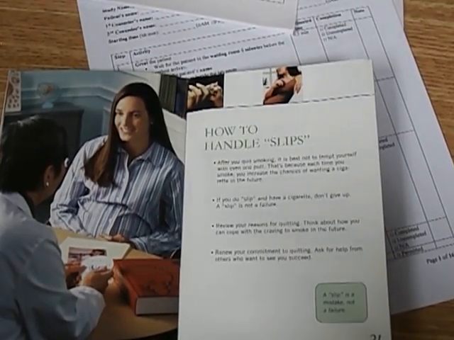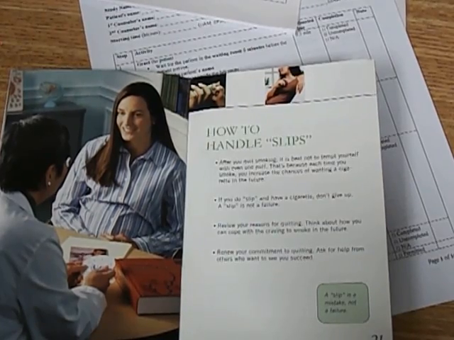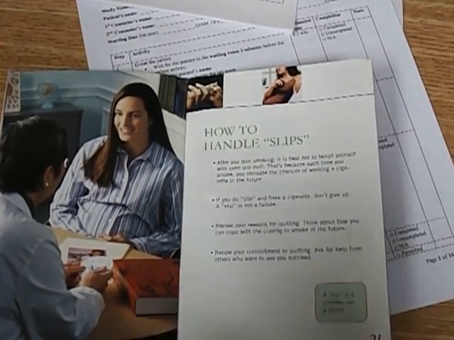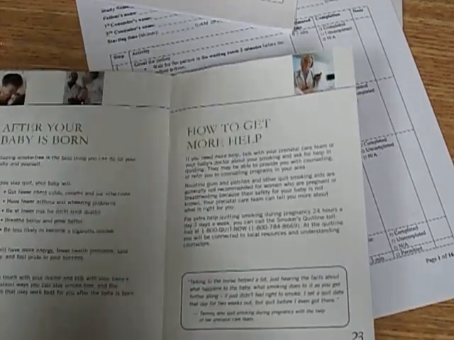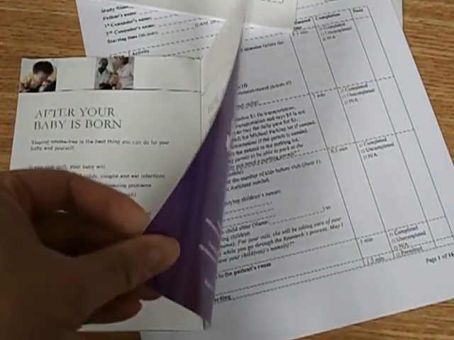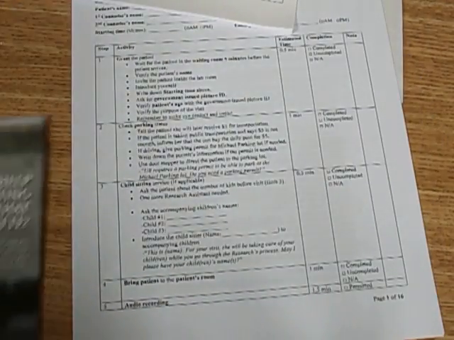How are you going to prevent it next time? If people just keep on brushing a slip off, it's going to eventually end up being a relapse, and we don't want that. Okay? And then moving on, pages 22 and 23 are a little bit more information that they can go home and read themselves. And that's the end of this book. So that's important.